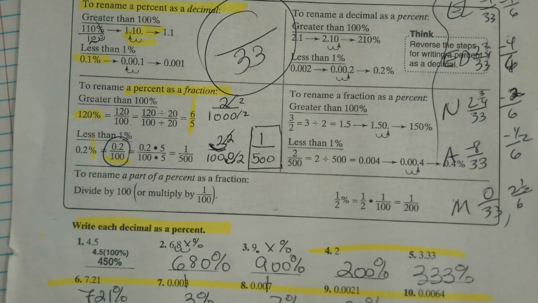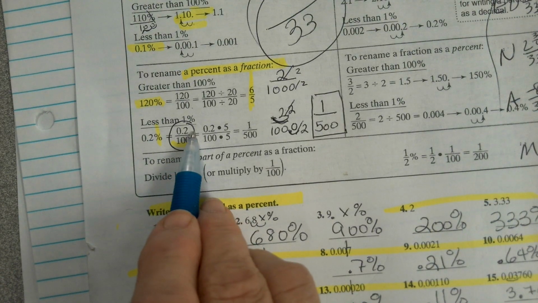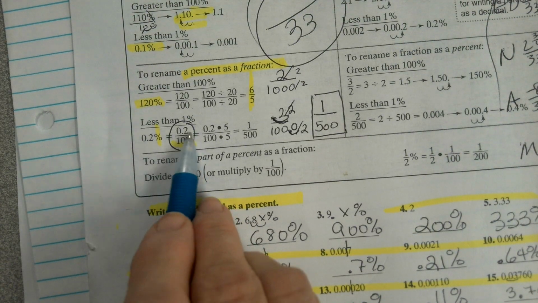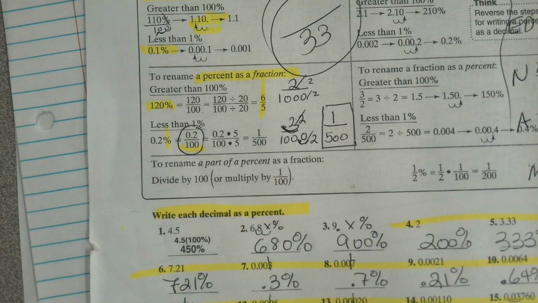Yes, ma'am. How come we didn't move the decimal twice? Because look at it, it was only 1 place over. I just needed to move it over once, because I'm just clearing this decimal here. So I just go 1 place to the right.